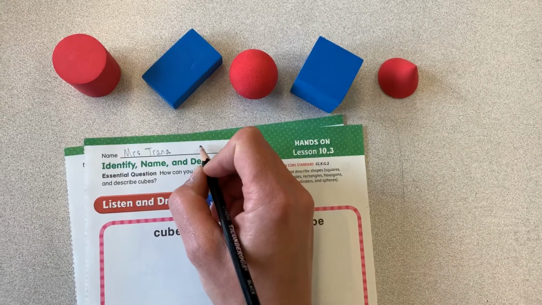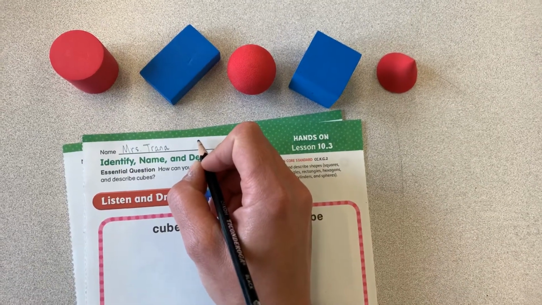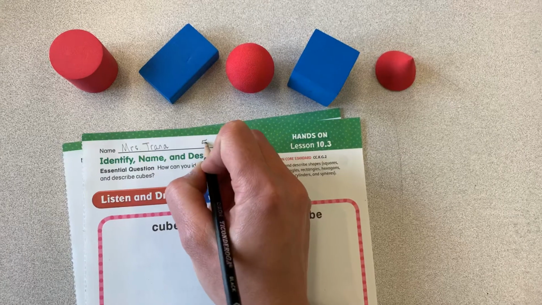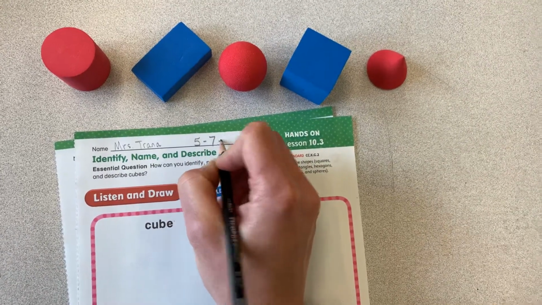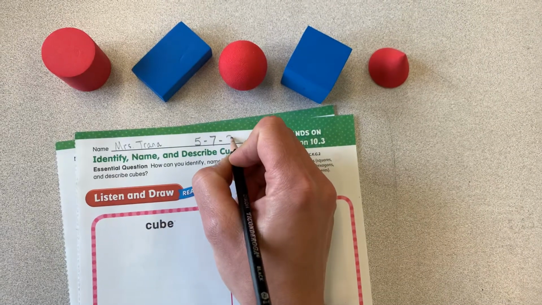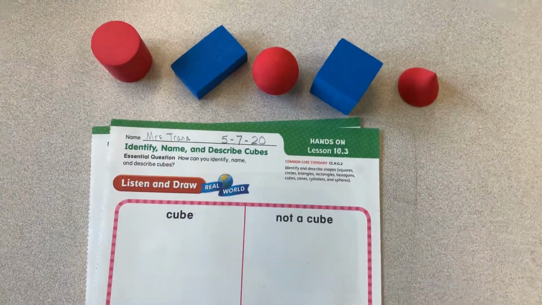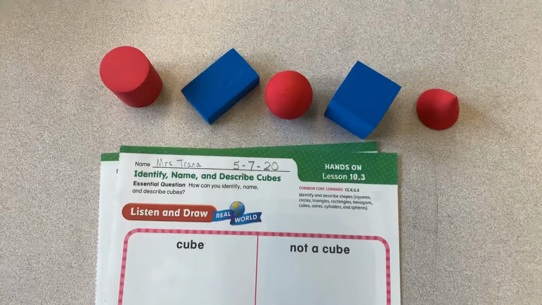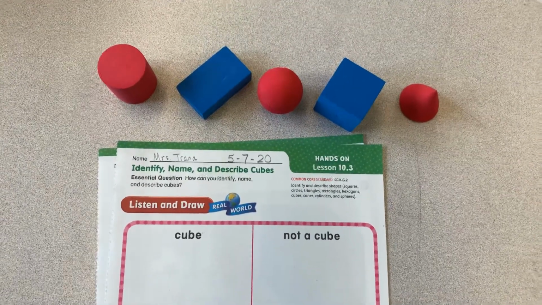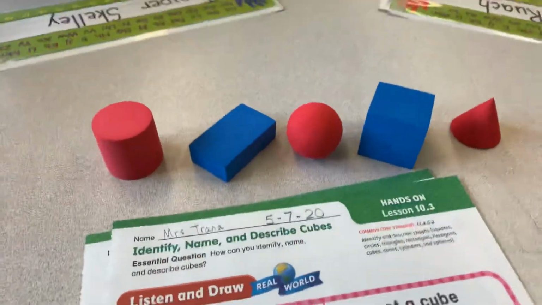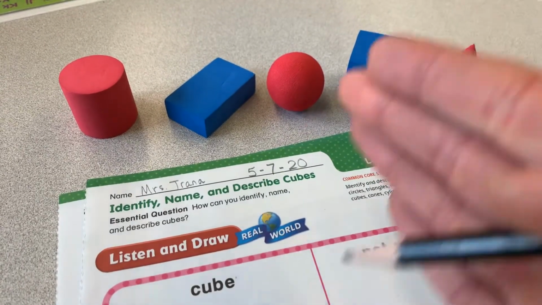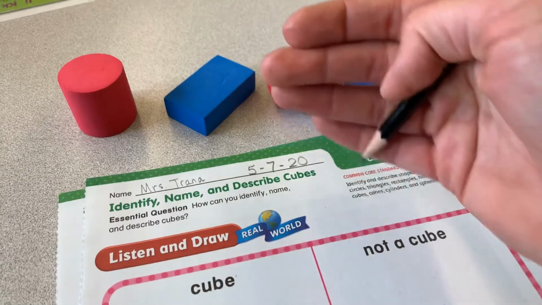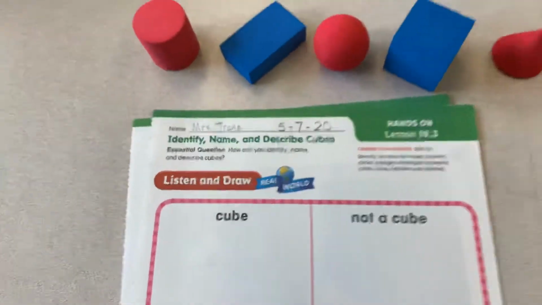All right, because this is math class, let's write the date. The month is May. That is the 5th month of the year. It is the 7th day, and the year is 2020. 5-7-20. Chapter 10 is all about 3D forms, shapes that have 3 dimensions, height, length, and depth. Let's read our worksheet together.